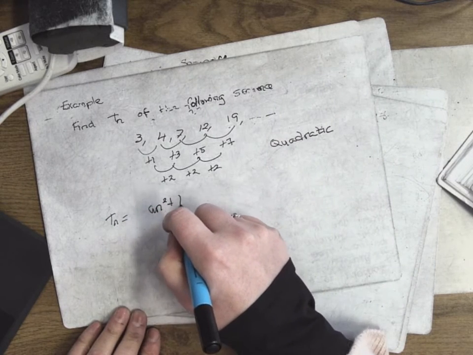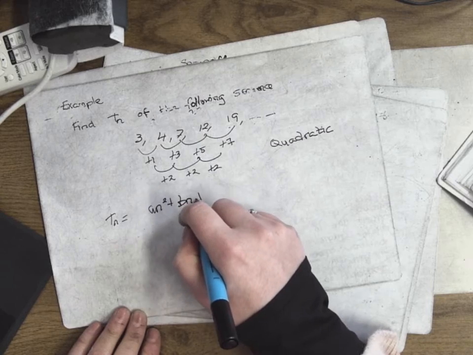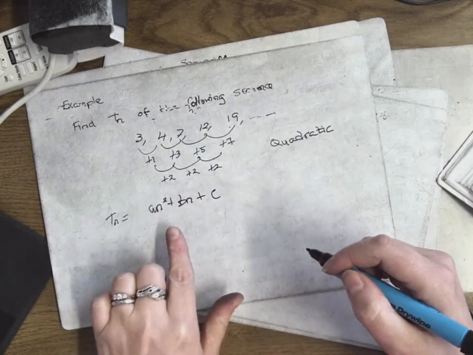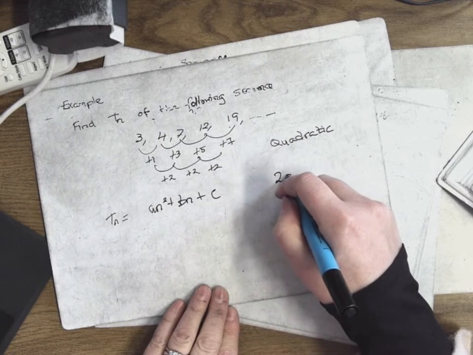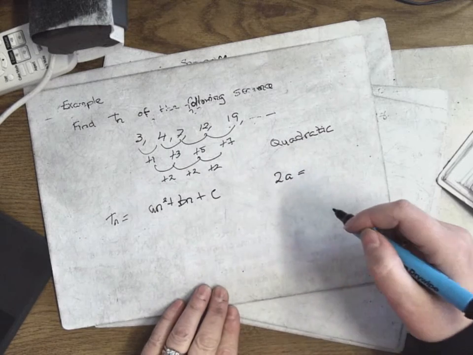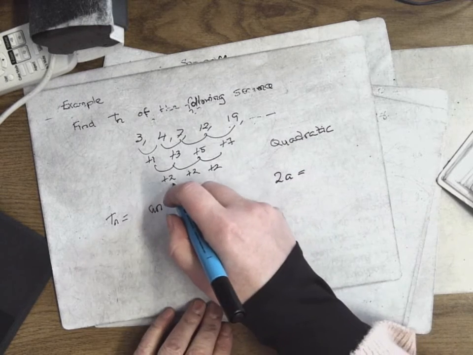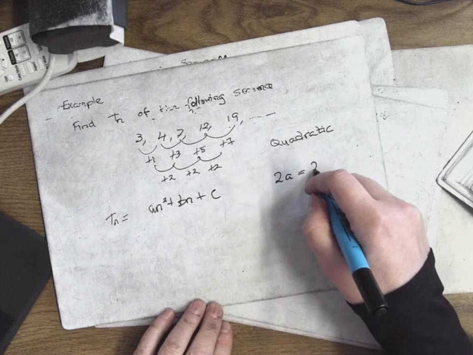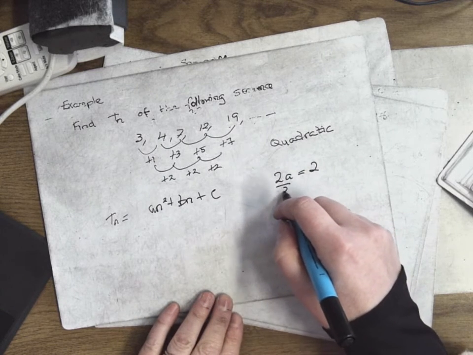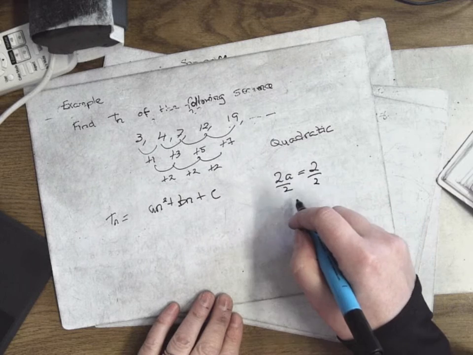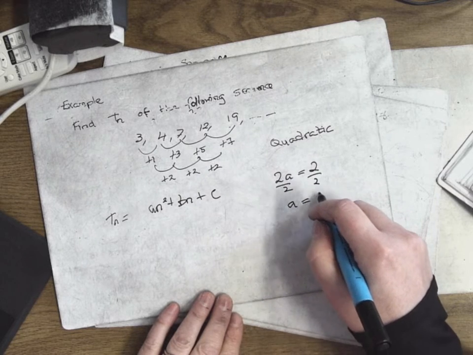So that's the 2 bits of information I told you to remember. There's the first bit of information written down. The second piece of information is 2 times a is equal to the second difference. In this case, the second difference is 2. So 2 times a is 2. So divide each side by 2. So you've just found out that a is equal to 1.